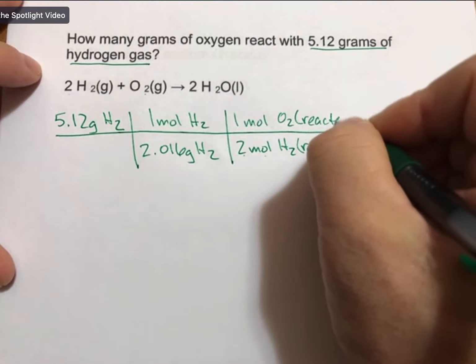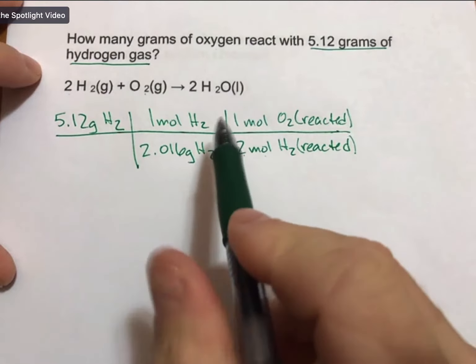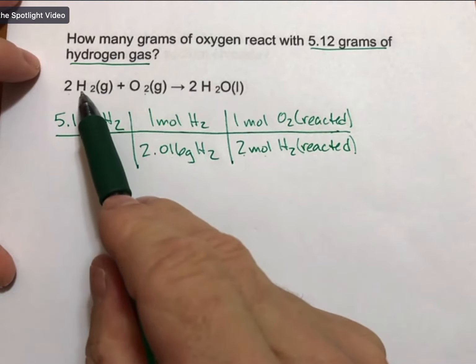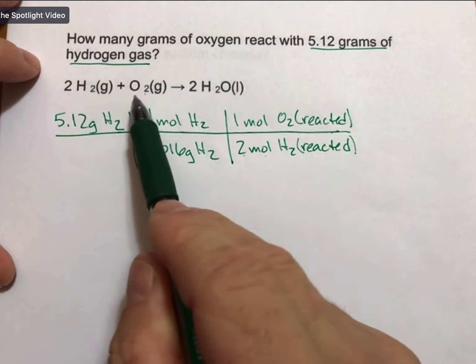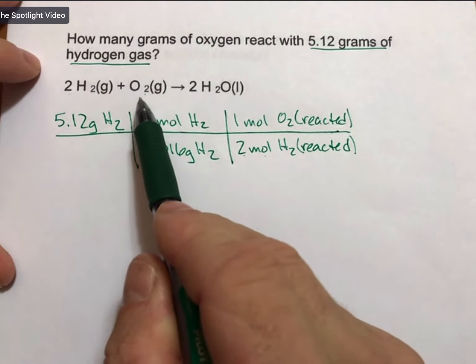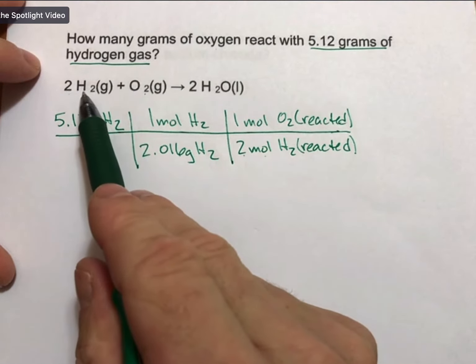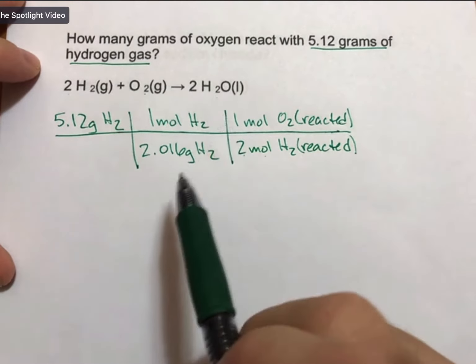Or reacted. And that's fine because there is a relationship of 2 to 1 between the moles reacted, just like there's a relationship between the moles reacted and the moles produced.